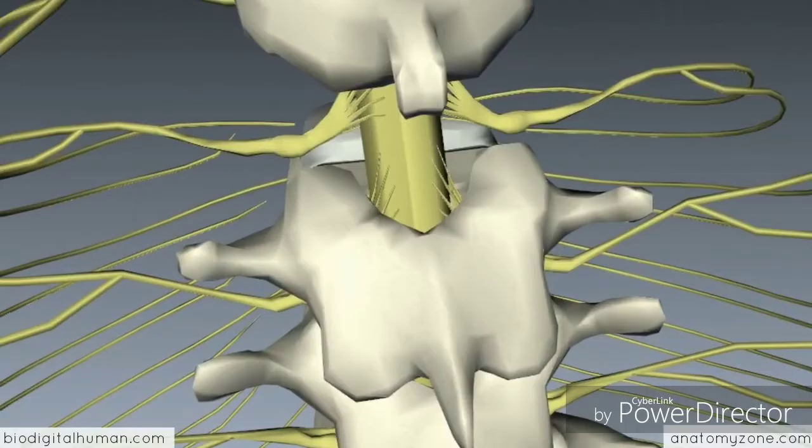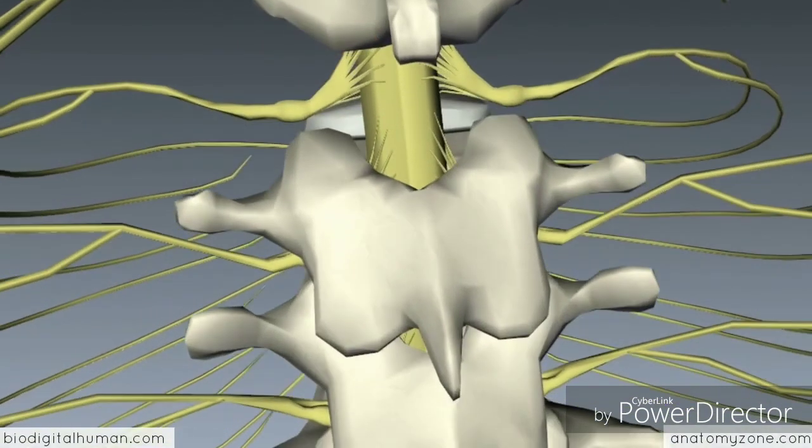cervical region of the spinal cord. And you can see that I've removed one of the cervical vertebrae just so we can take a look at how the spinal nerves attach to the spinal cord. So you can see that there's these little rootlets which attach to the spinal cord, and these rootlets then converge to form the ventral and dorsal roots.